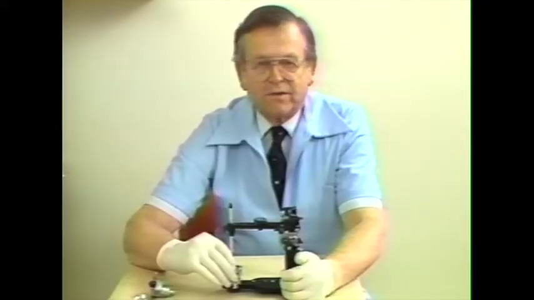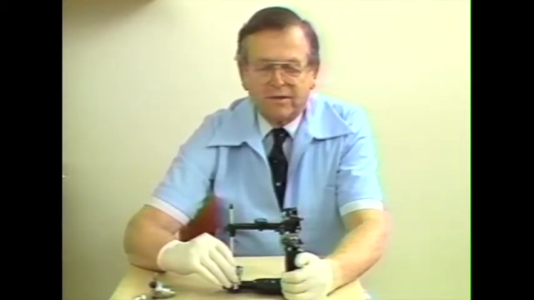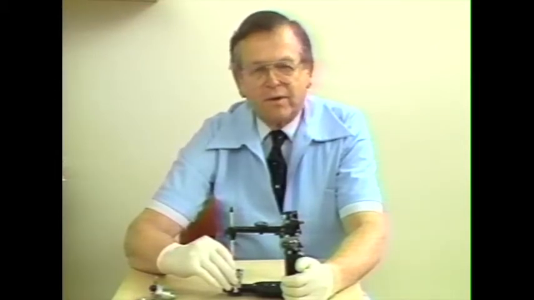Other important features of the modular articulator are that the parts are interchangeable. We've already shown you this with the interchangeability of the condylar elements. This requires very precise machining. Another very important feature is that casts can be transferred from one articulator to the other. This minimizes the need for extra articulators and improves communication between the dentist and the laboratory technician.